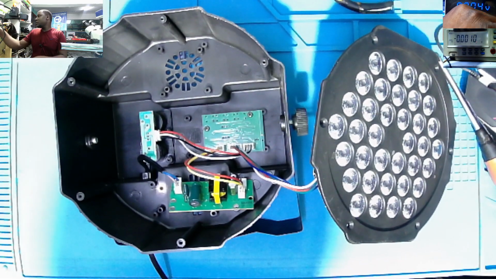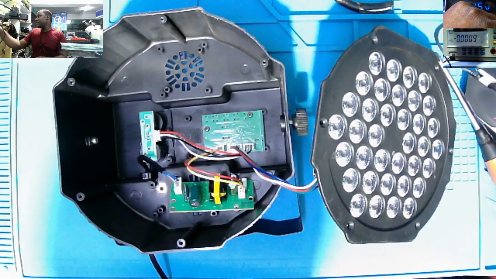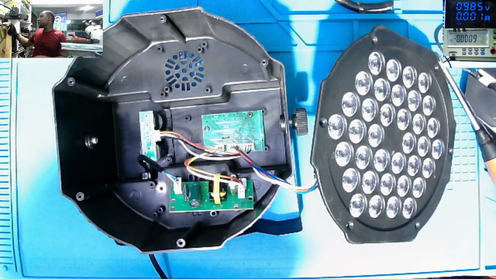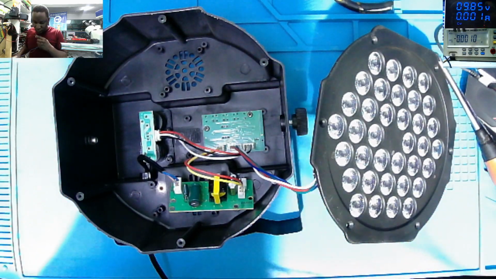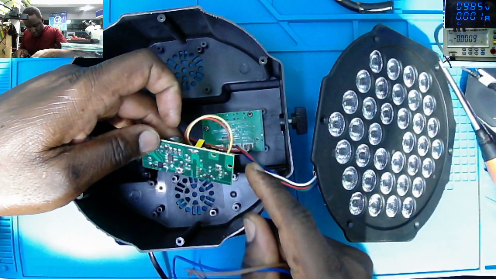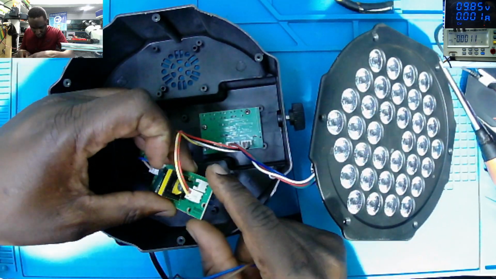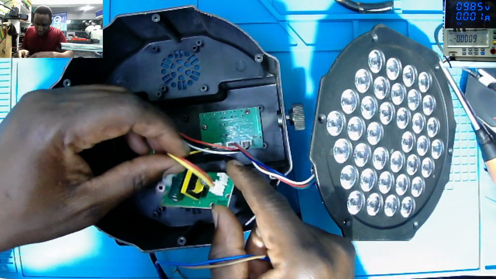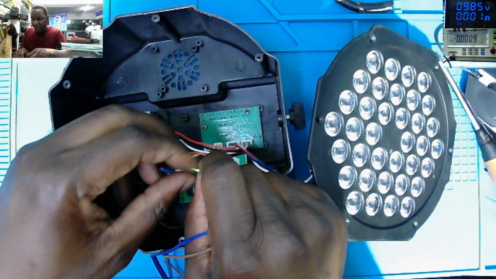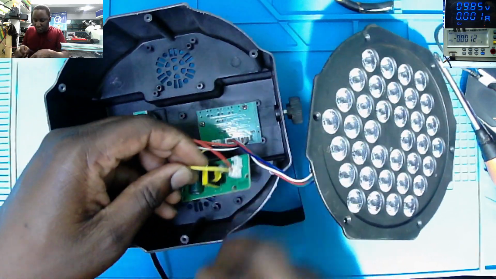So let's come with the 9 volts, around 9 point something volts, and try to supply power on the output of this switching power supply.